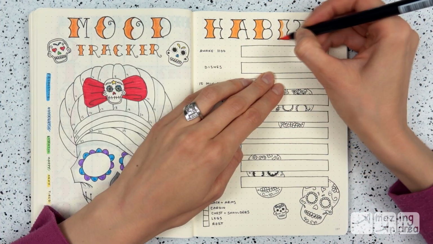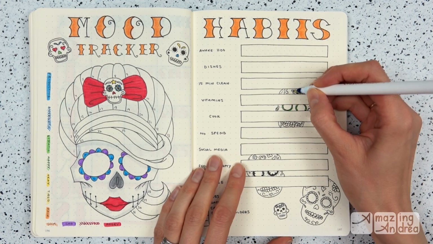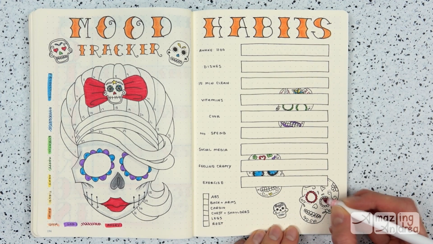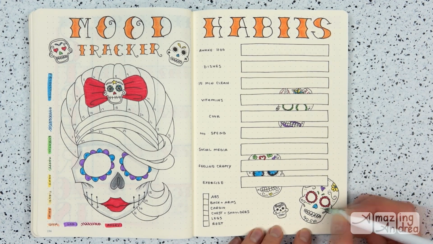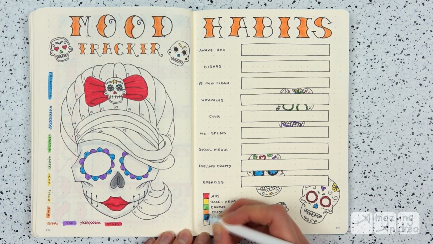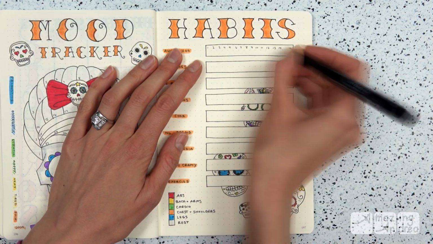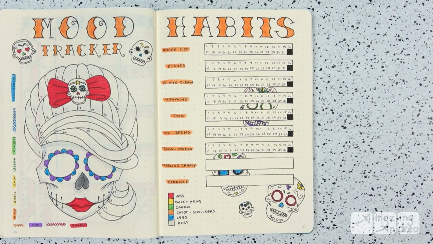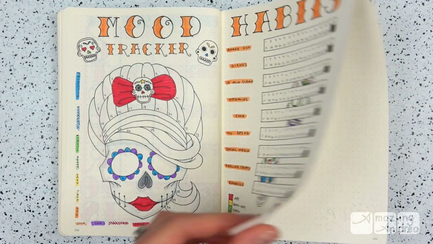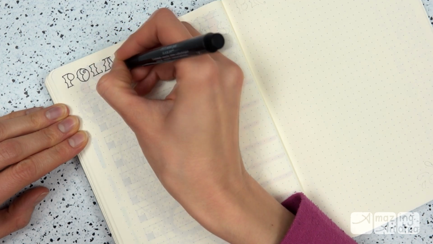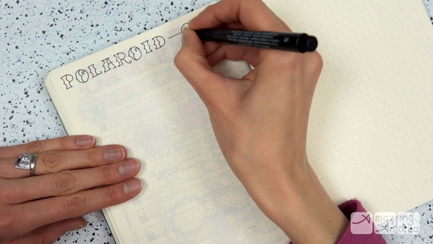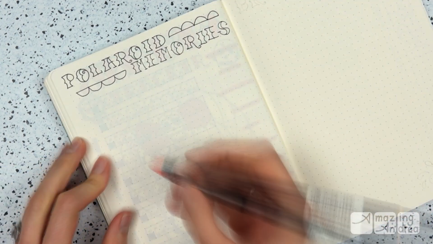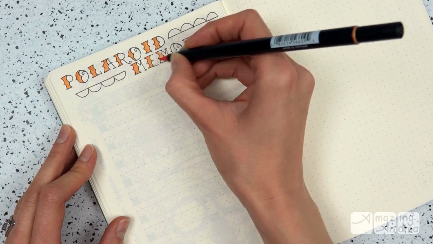Then I colored everything in. Time for the tedious part, writing all the numbers. I filled in the very last square with the black pen since I only needed 31 days. Polaroid Memories was pretty simple with the title and a few of these half-circle lines. This page will fit 4 of the small Polaroids on it. I colored in the title sticking with the orange theme and added the rainbow to the half circles.